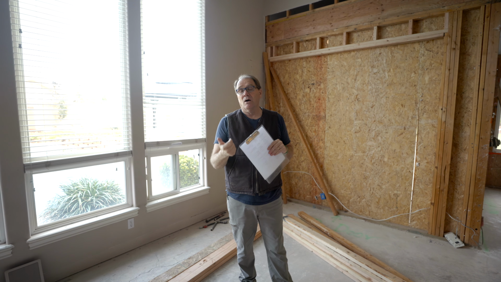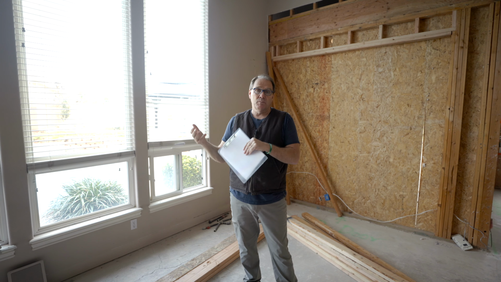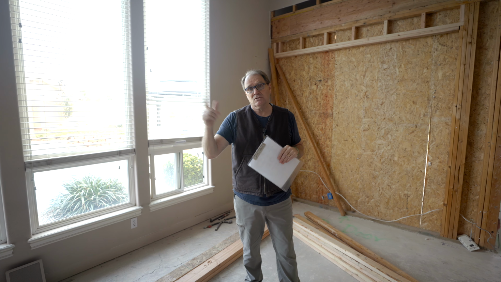Let's go to a remodel that I just finished, and I want to explain to you how we were able to do this, but how hard it was because it wasn't designed as part of the framing package at the start. Let's go to that job now.